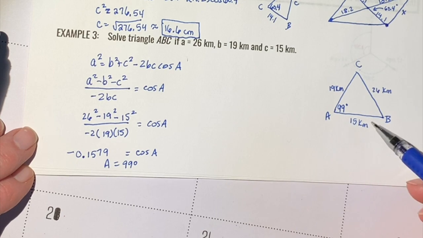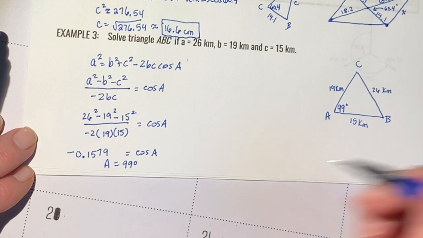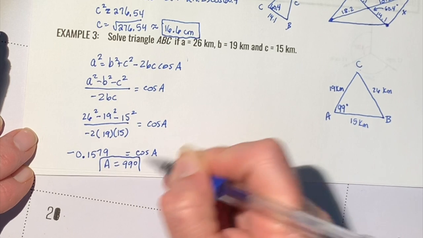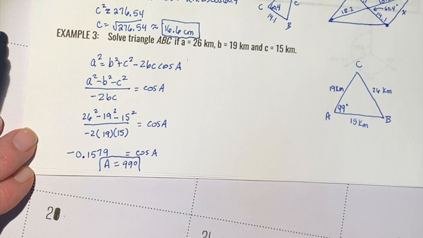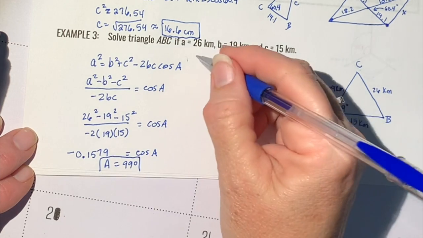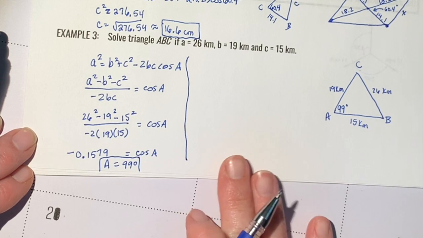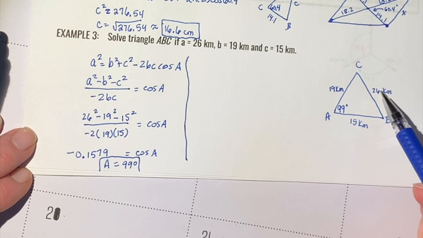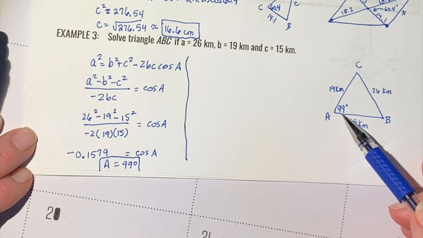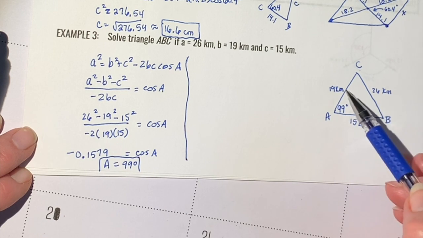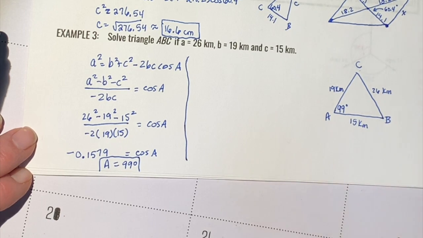Now that you've got that, here you have a little bit of option. You can do another law of cosines and find either angle B or angle C, or you could do law of sines. That's just personal preference there. I think since we're doing law of cosines, I'll just stick with law of cosines right now, but you could easily set up 26 over the sine of angle A, 99, equals 19 over the sine of angle B, and solve it that way.